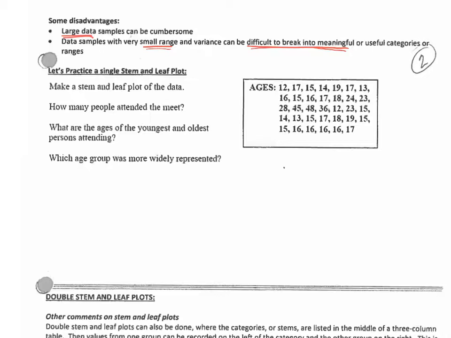First of all, these numbers range from what? What's the lowest value? 12. To the highest value? 48. Okay, so I see 48 is the largest.